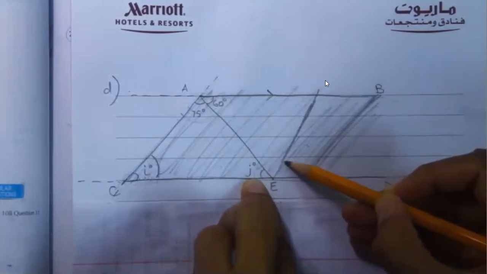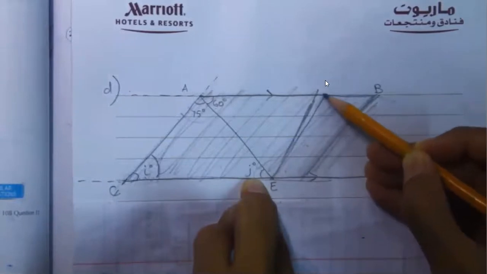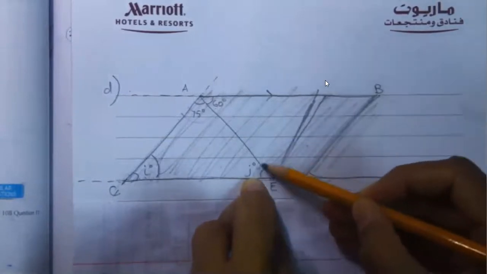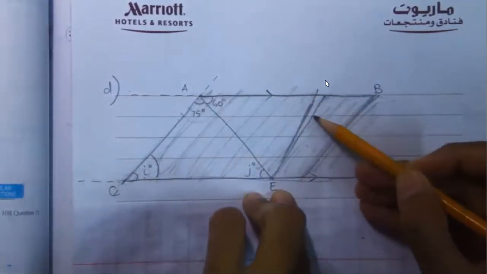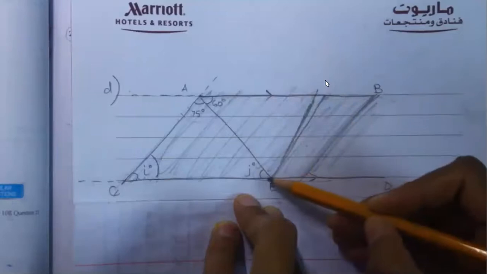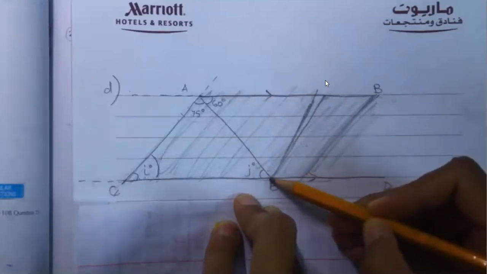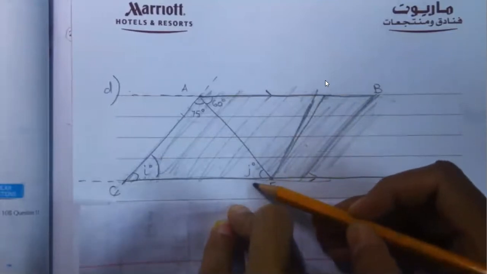So for J to be interior, this whole angle would be interior to this whole angle. Excuse my drawing. But they did not give a question like that. J cannot be interior to any of these angles. Okay, miss, now I understand. First, I was considering J as part of the triangle, not considering the whole thing as a parallelogram.